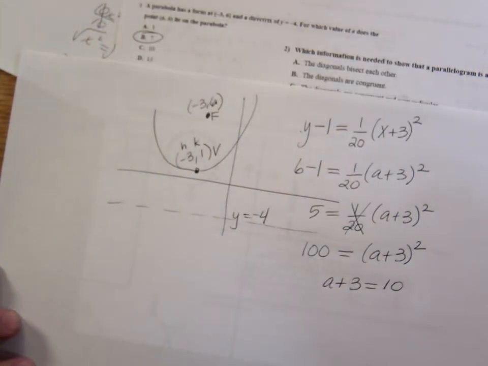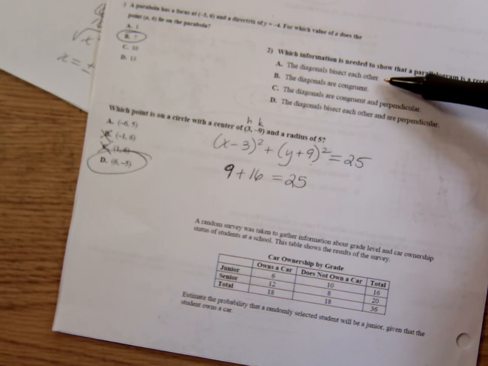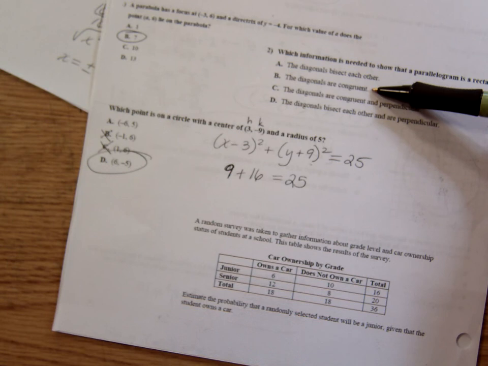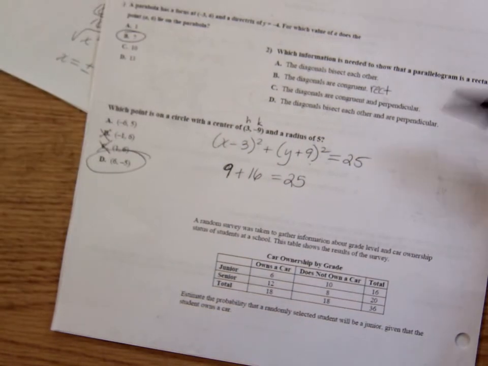Which information is needed to know that a parallelogram is a rectangle? The diagonals bisect each other. That is something that's true for all parallelograms. All parallelograms have diagonals that bisect each other. Diagonals are congruent. Yes, that is something that's only true for rectangles. Congruent and perpendicular, well, bisect each other, we already said that's for all parallelograms.